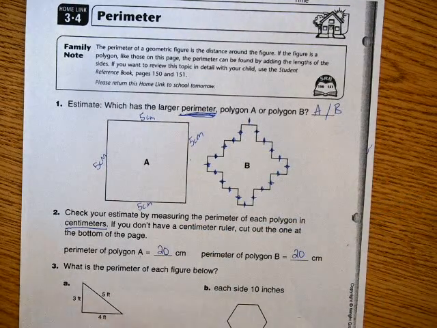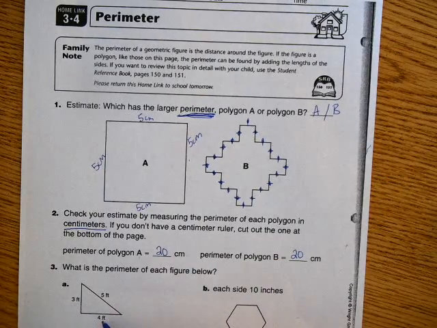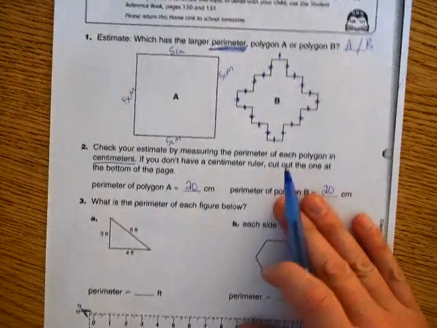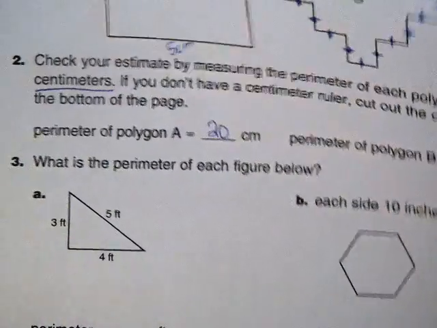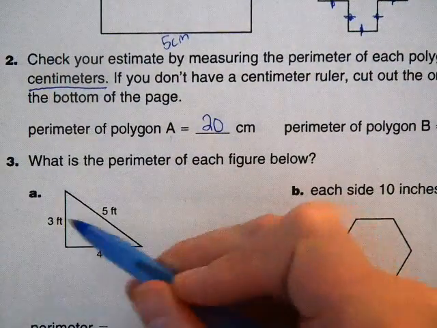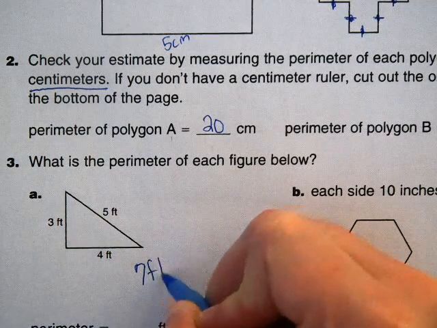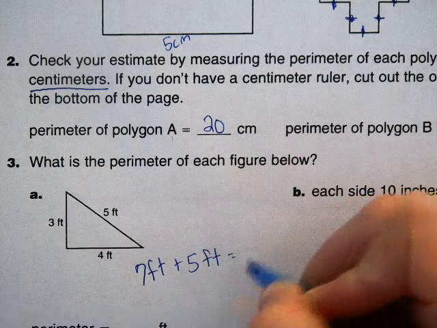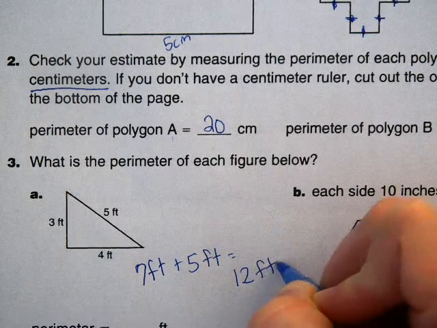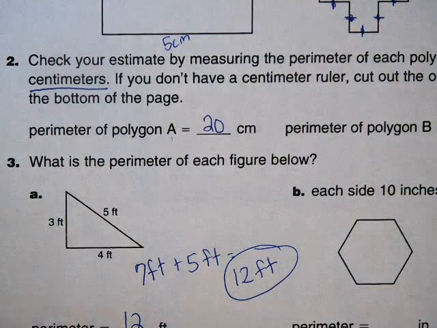Now what is the perimeter of each figure below? This says 3 feet, 4 feet, 5 feet. So in order to get the perimeter of those, and let's zoom in on this, we have to add it up. 3 feet plus 4 feet is 7 feet, plus 5 feet is going to equal 12 feet. So the perimeter should be 12 feet for figure A.